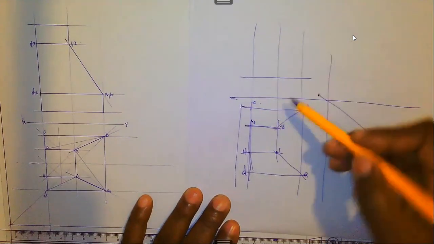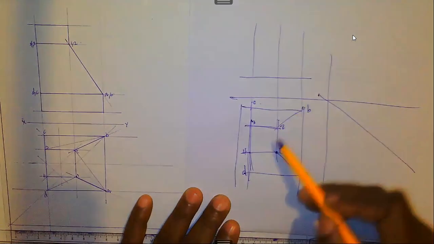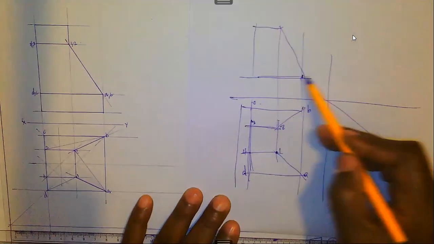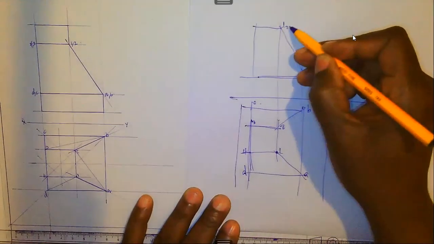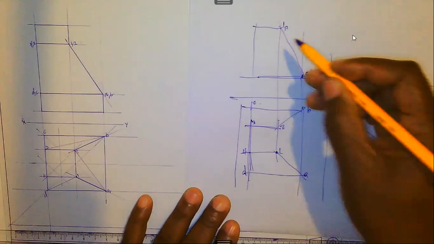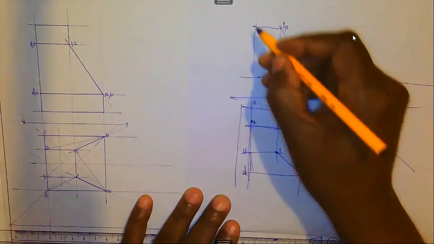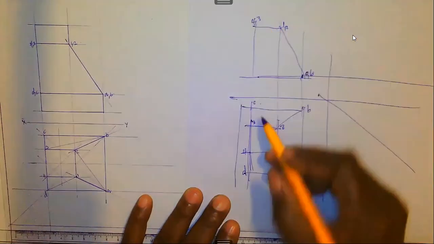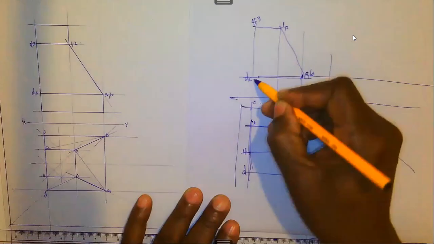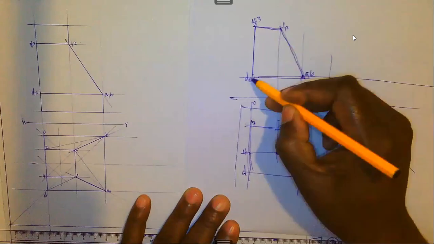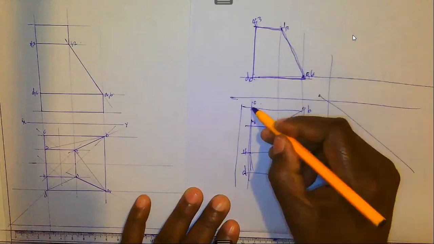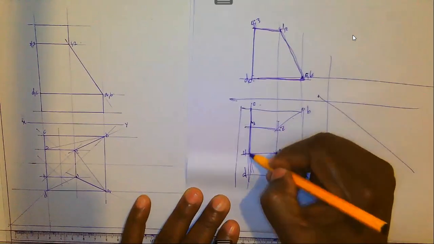Right, so if I project this one, we say this is A, this is 1 and 2, right? This is 4 and 3, this is D and C, like that. So if I were to outline this, right. What is critical in drawing is to make your picture before you start drawing.